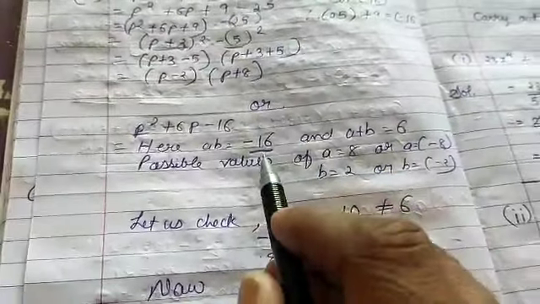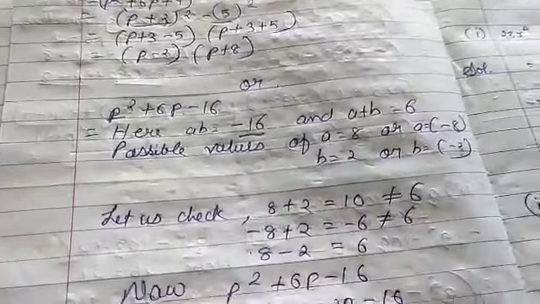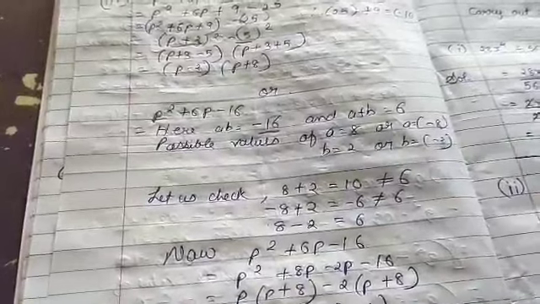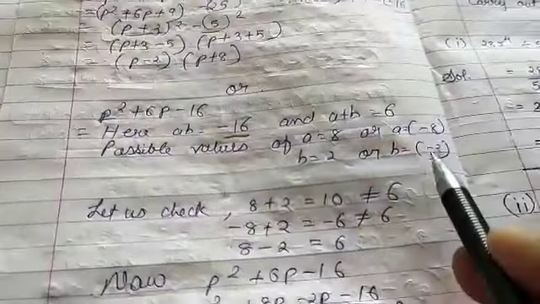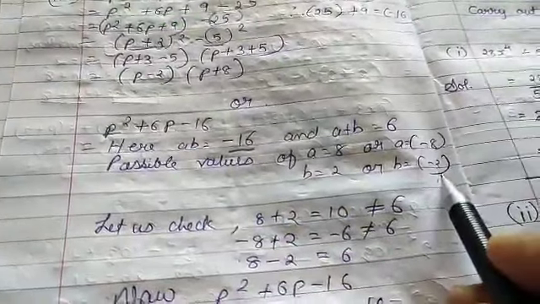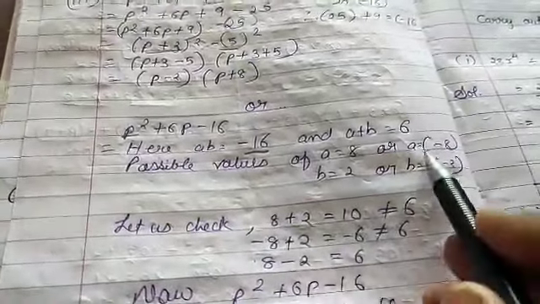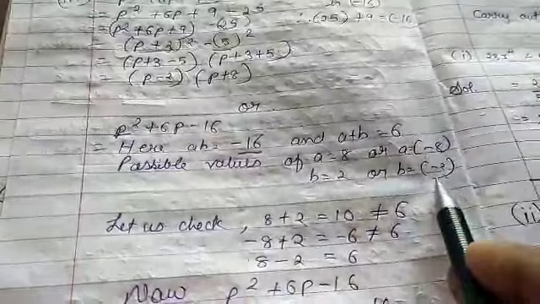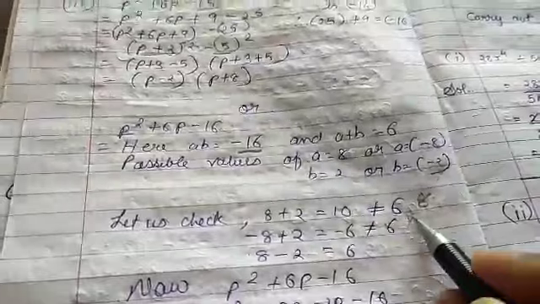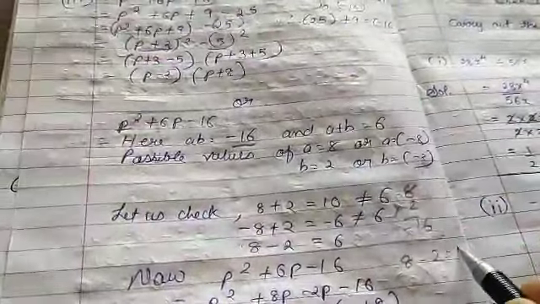So what you need to do is negative 8 into negative 2. When you multiply negative 8 into negative 2, you will not get negative 16, it will become positive 16. Here positive 6 is there. So what I will do is keep this 8 as positive and 2 as negative, that is positive 8 multiplied by negative 2 gives negative 16, and positive 8 minus 2 gives 6.